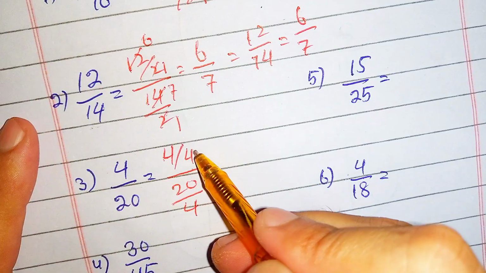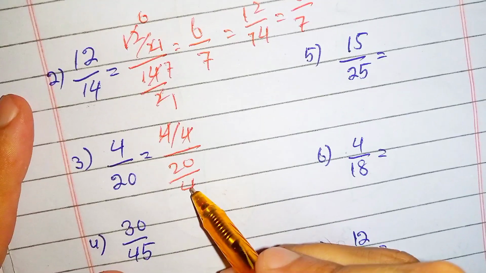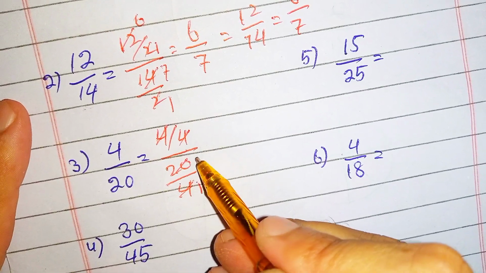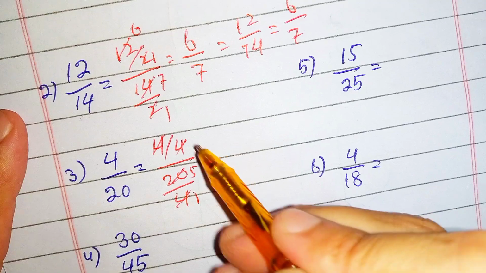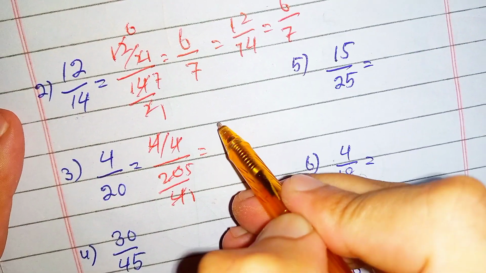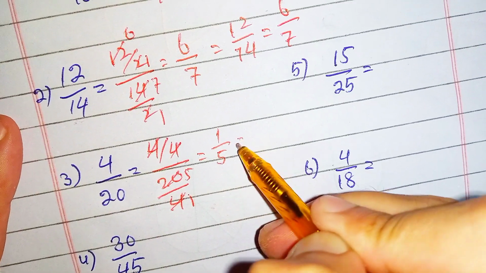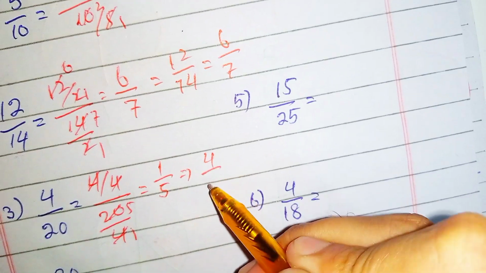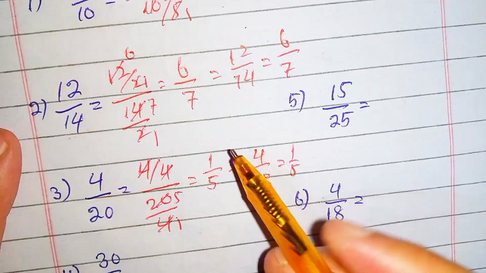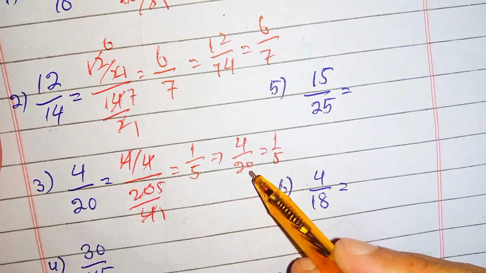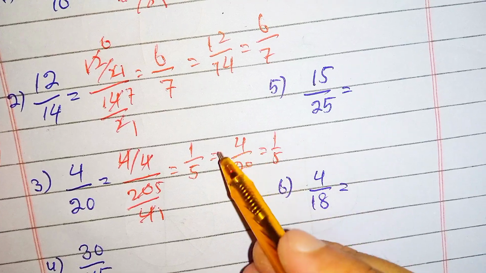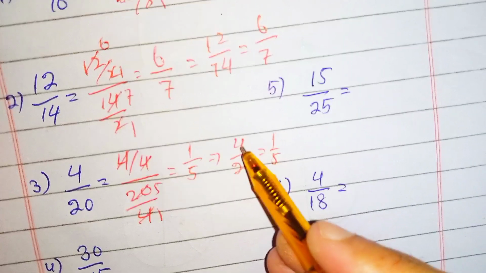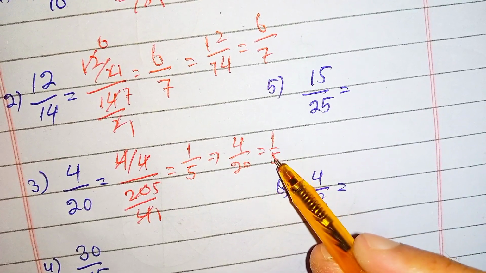So 4 can be cancelled with 4, and 4 times 1 is 4 and 4 times 5 is 20. So we can write 1 over 5. So the simplified form of 4 over 20 is equal to 1 over 5.